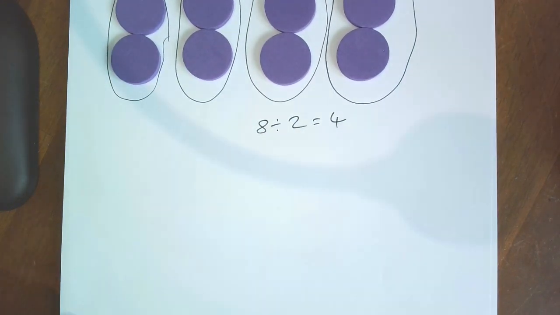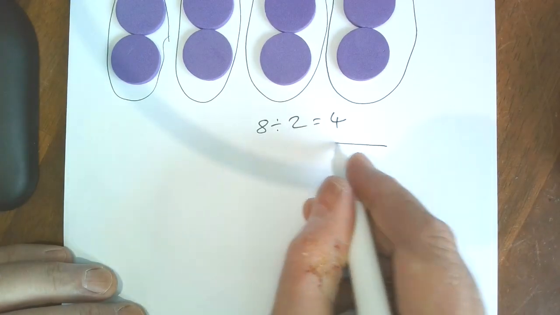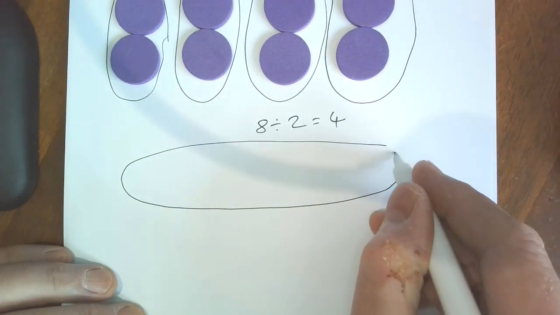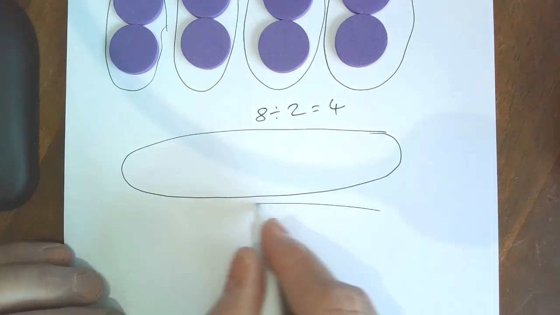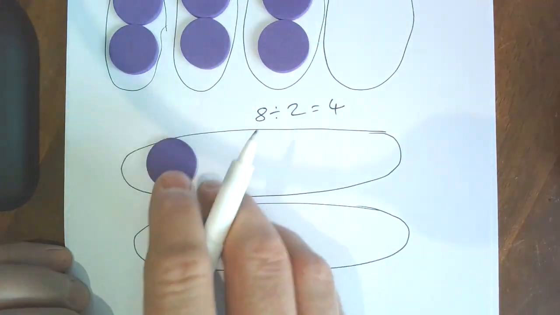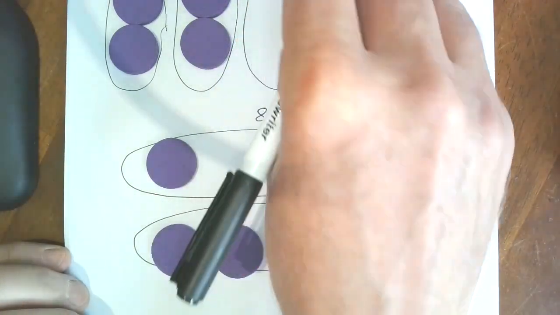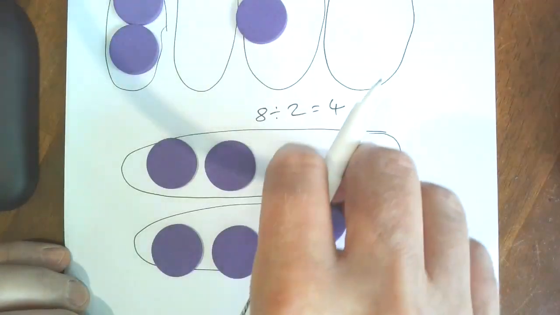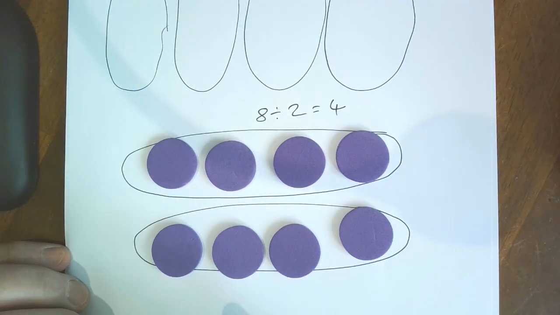I could get the 8 counters and share those 8 counters equally into 2 groups. So here's my 8 counters coming. And you can see that there are 4 counters in each group. So again, 8 divided by 2 equals 4.